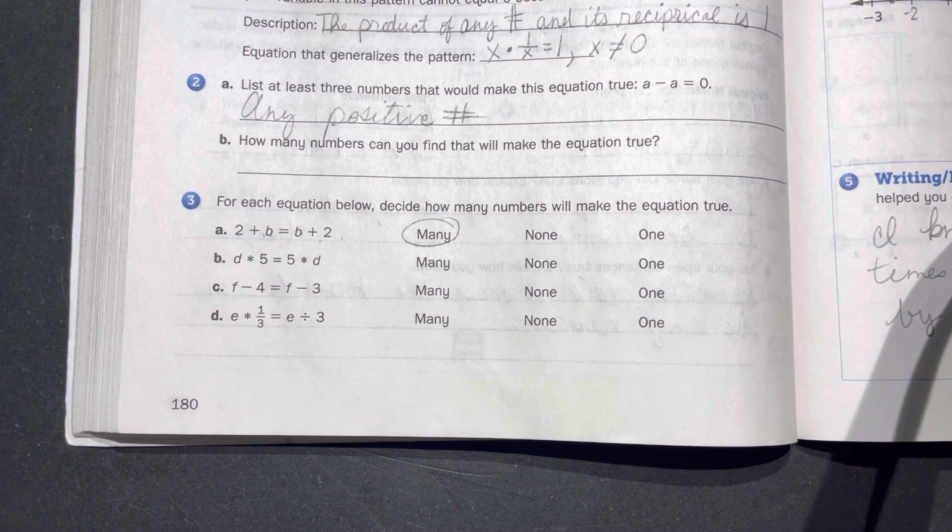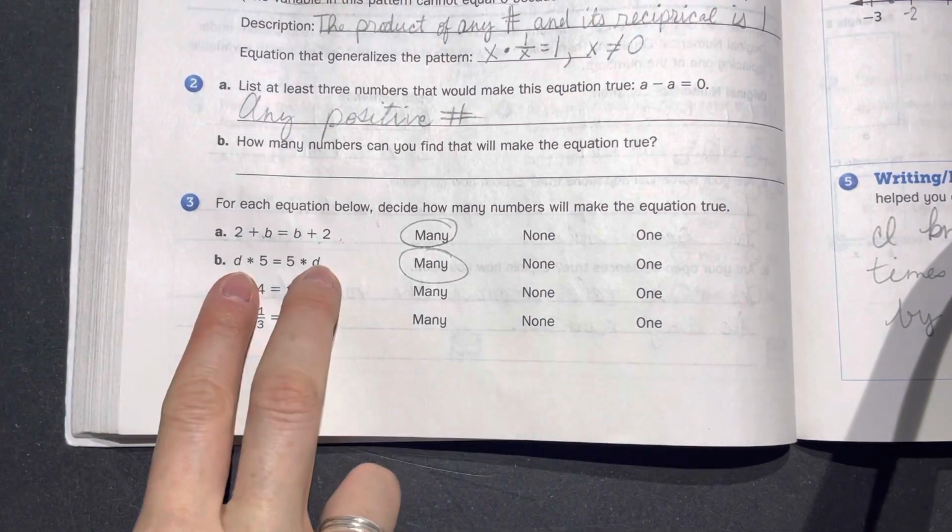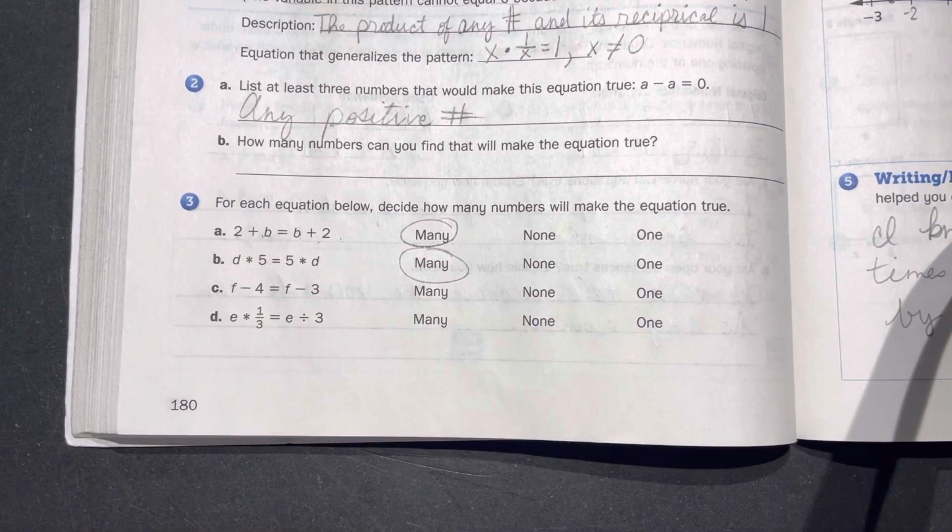Is there only one specific number that could fit in there? Lots of different ones, or will nothing make that true? Many. Again, what's that called where we can flip things and it's going to give us the same answer? What property is that?